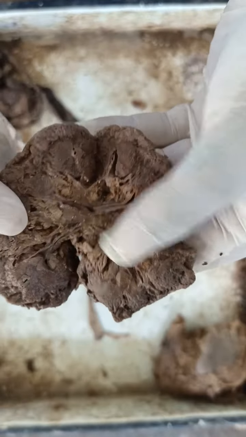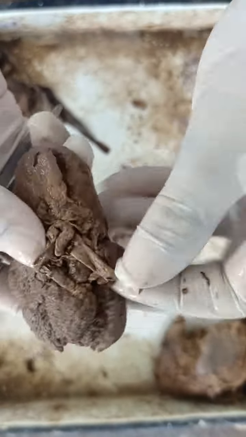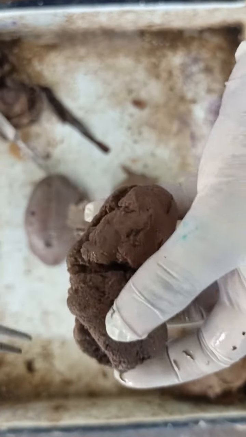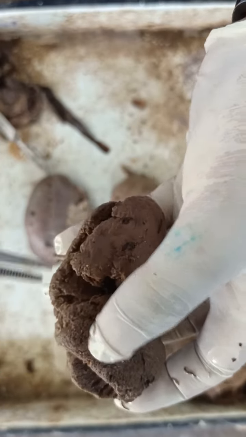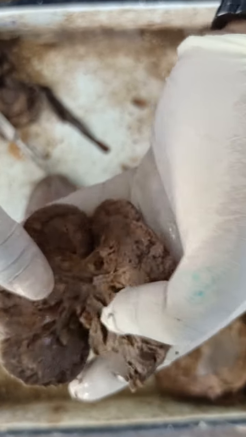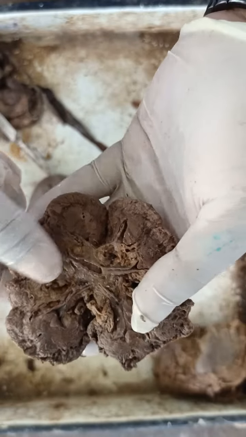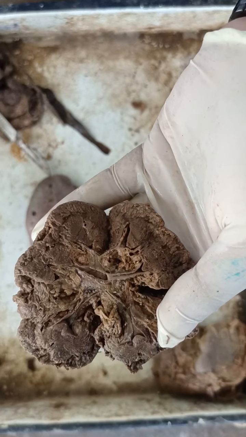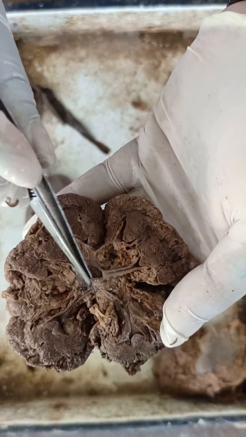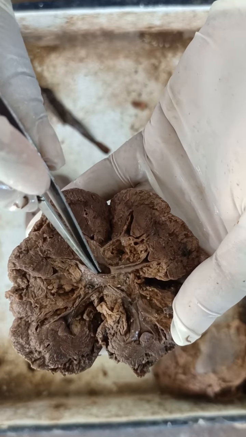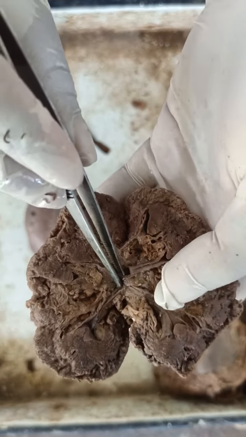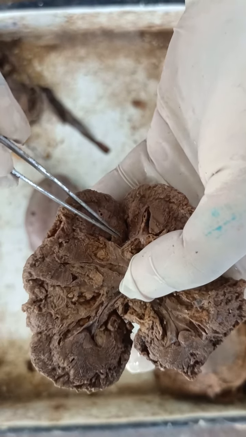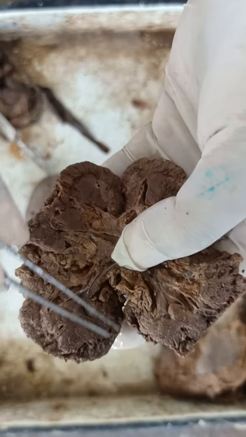So now let us discuss about the coronal section of a kidney. So this is a kidney. Now we do a coronal section through the lateral border of the kidney. Now we unfold the kidney. Here you can see that there are some pipe-like structures present medially. This portion is known as the renal sinus, where these pipes are present. It is a space within the kidney, and the remaining part of the kidney is known as the renal parenchyma, or the substance of the kidney.